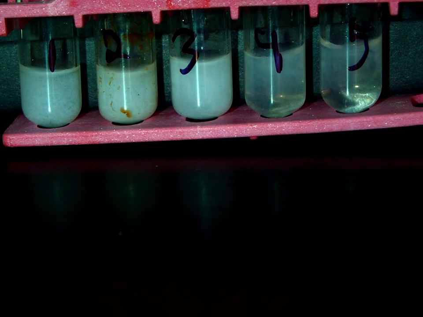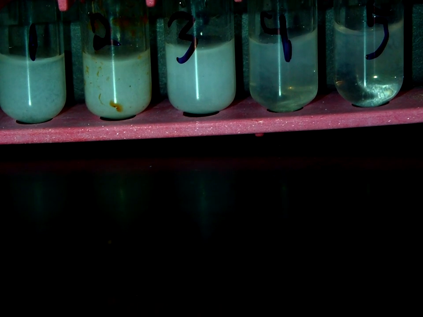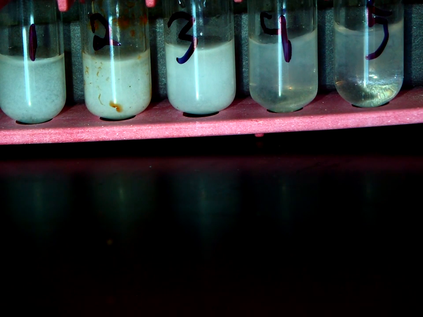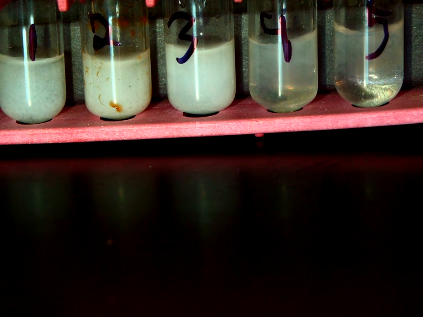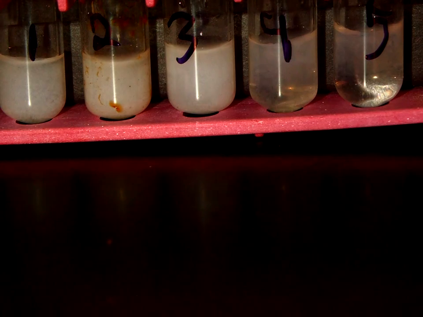So what we should notice is that most of the test tubes have formed a white precipitate, so a white solid. Now, this is a very fine precipitate, which will take some time to settle. So I have 5 test tubes with these same ratios already made, so we can see what these would look like after settling for 10 minutes.